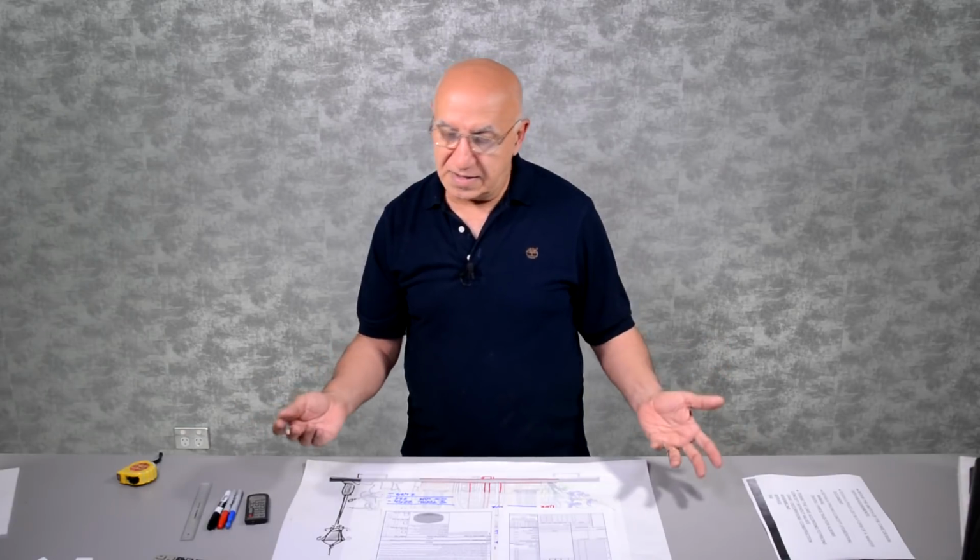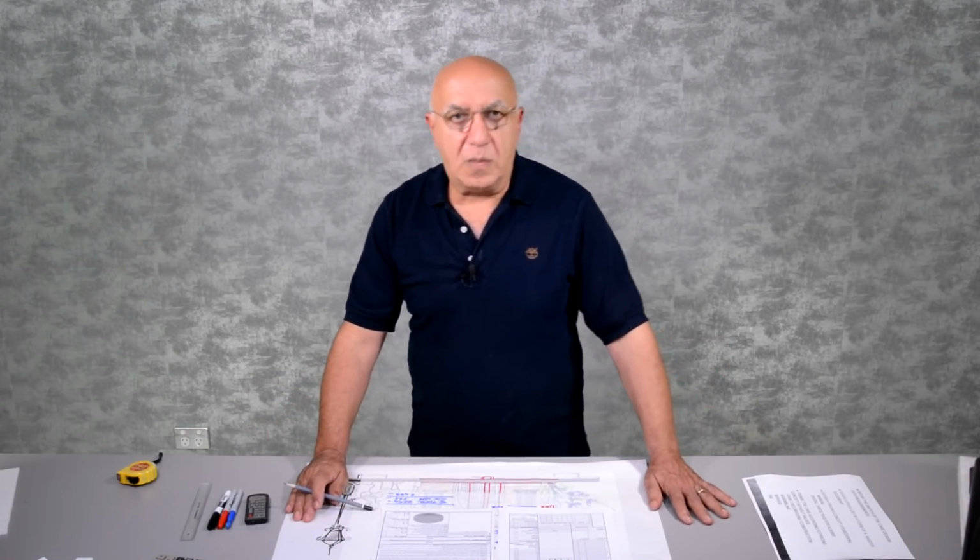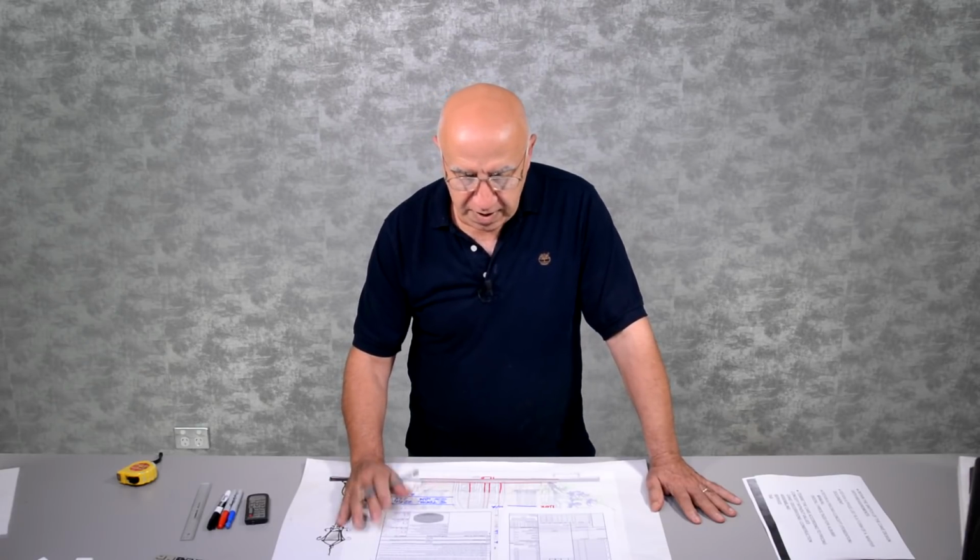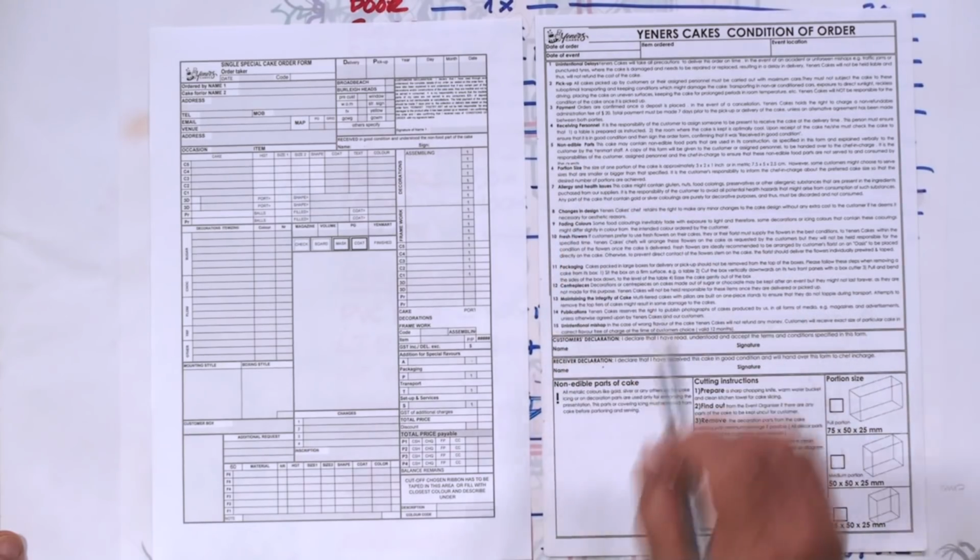when we arrive at the place, most of the time people are still setting up and cleaning, etc. Somebody knocks the table and then the wedding cake is dropped. That's not our fault. All right, we will do our best to fix it, but it's not our fault. All right. So non-edible parts, it will be written over here.